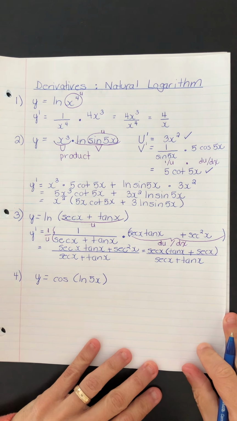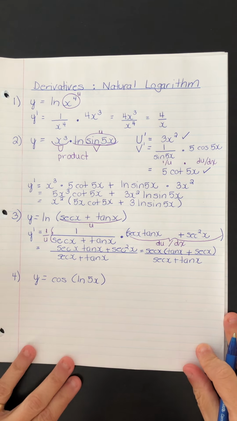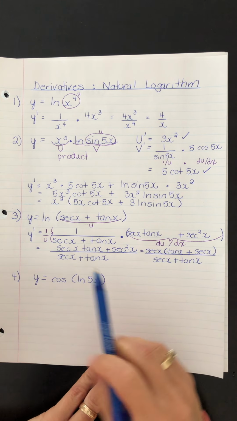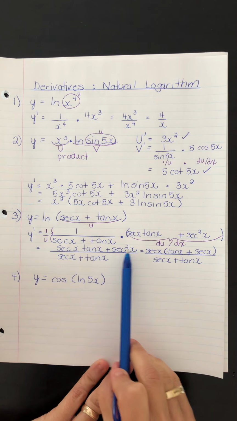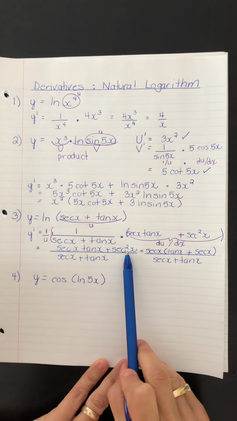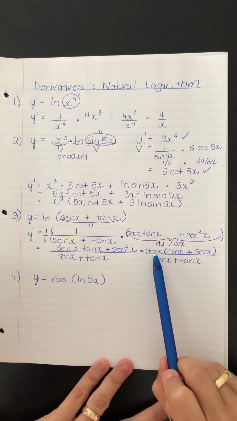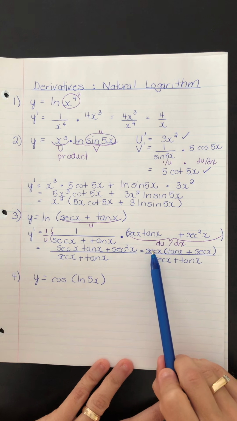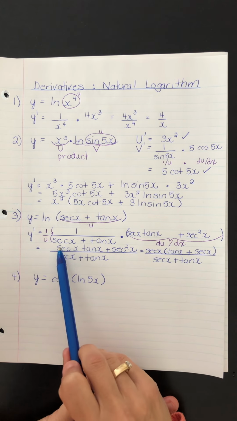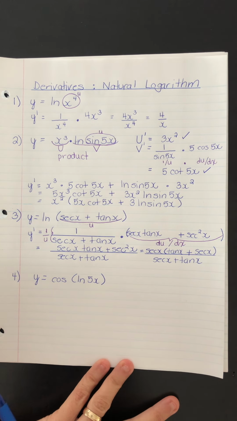Okay, make sure I didn't cut the page off there. All right, so see what we did in the numerator? I just common factored secant x out of both terms. You could check this, right? In your mind, use multiplication to open that up, and you should get this back.